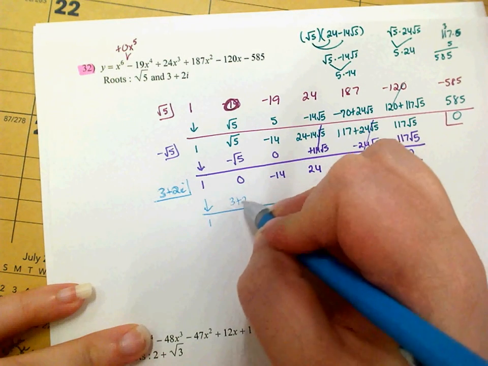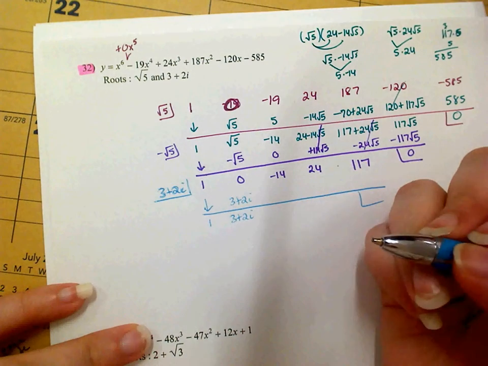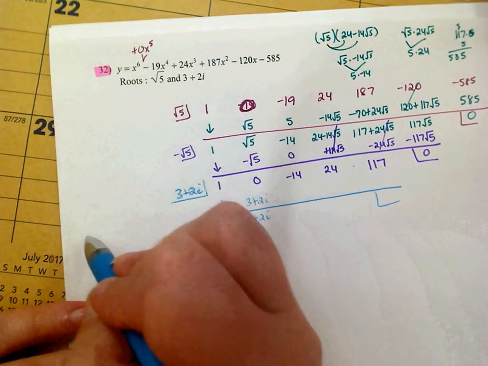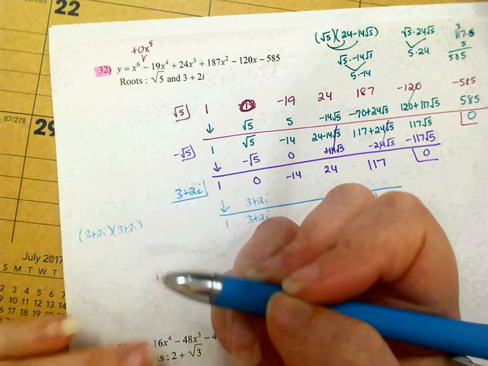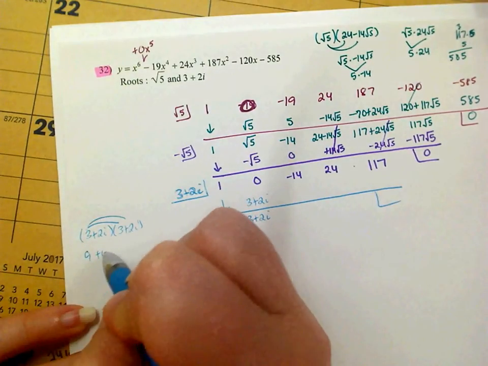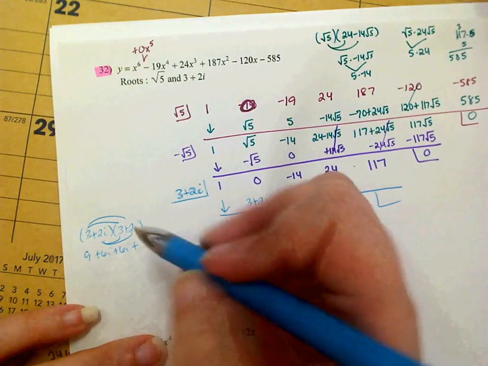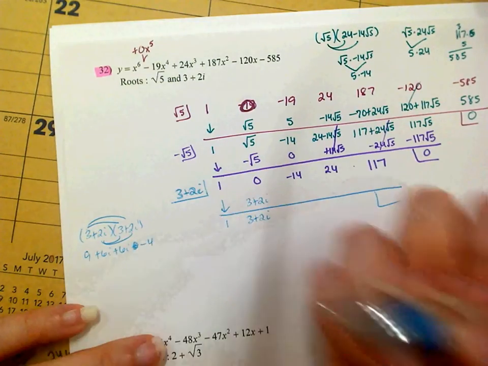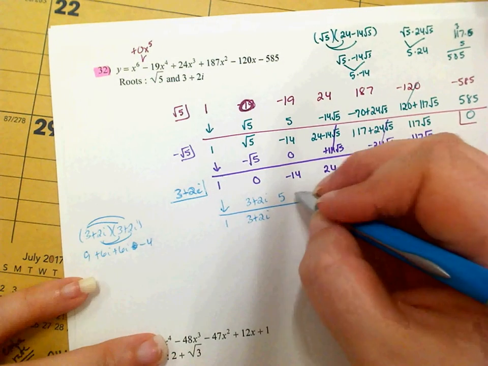So 3 plus 2i times 3 plus 2i is 9 plus 6i plus 6i plus 4i squared, which is a negative 4. So 9 minus 4 is 5, and 6i plus 6i is 12i. Negative 14 plus 5 is negative 9, so negative 9 plus 12i.